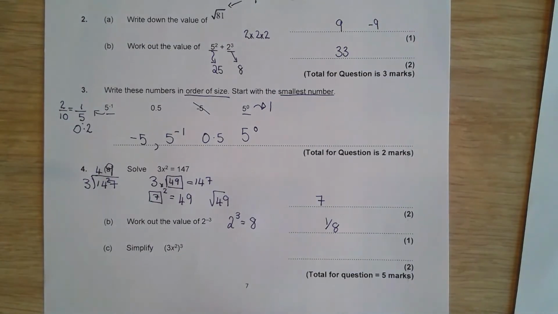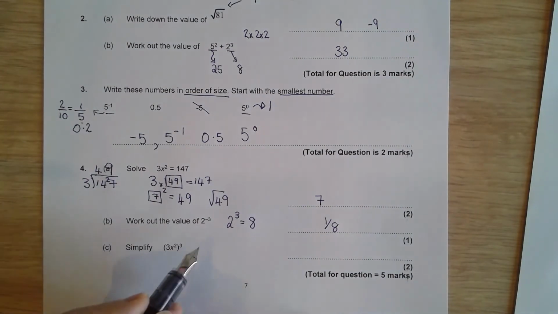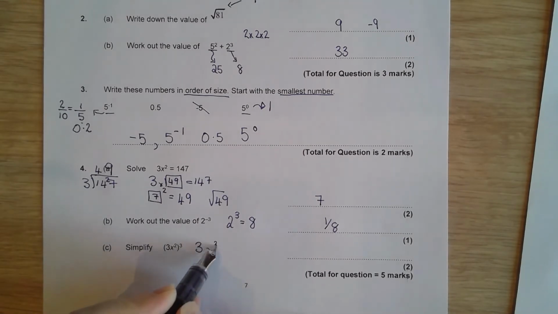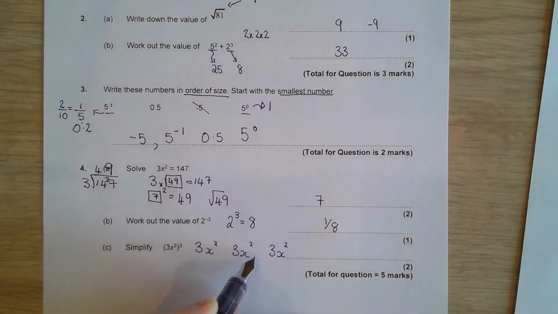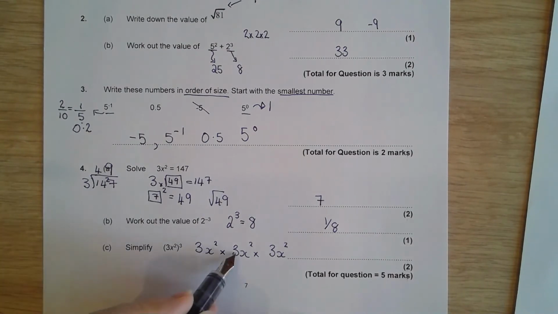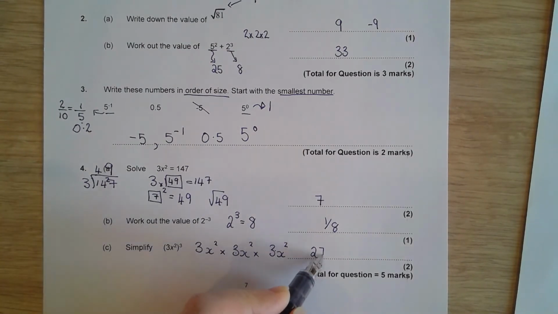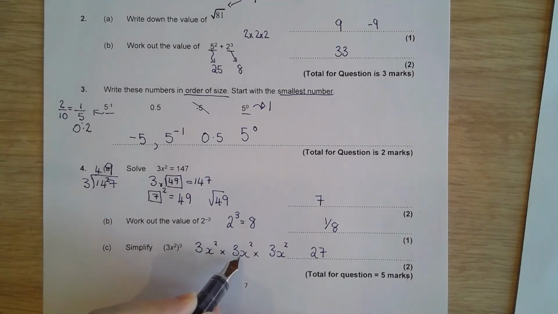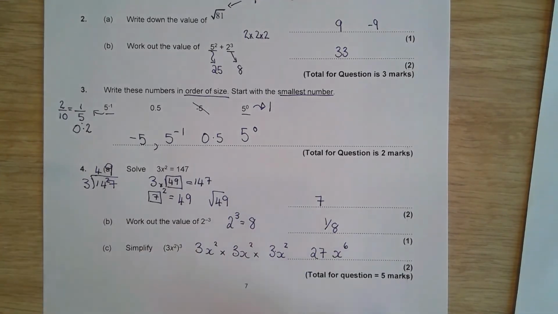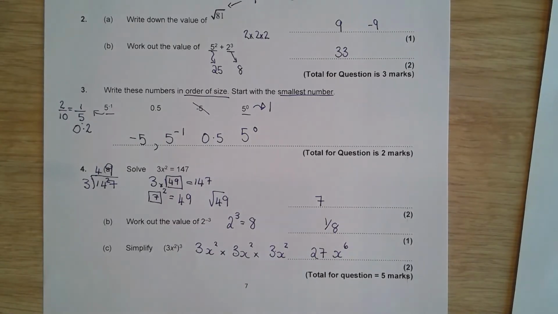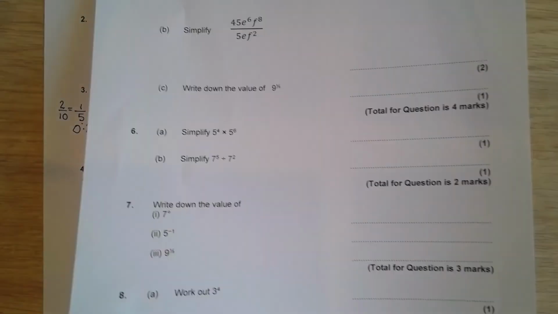And then the final part on this is we're going to work out what 3x squared raised to the power of 3 is. So if we raise it to the power of 3, we write it out 3 times and we multiply. 3 times 3 times 3 is 27, and x squared times x squared times x squared is x to the power of 6, because when we multiply we add the powers or the indices.